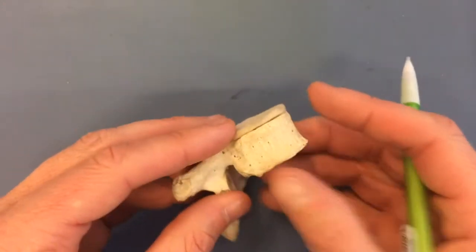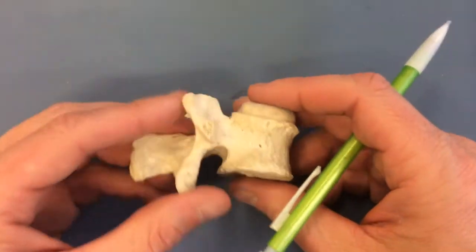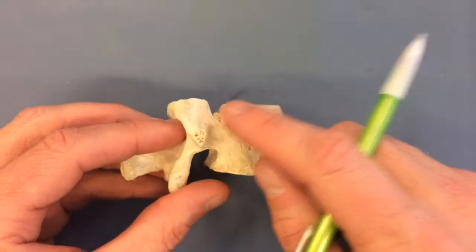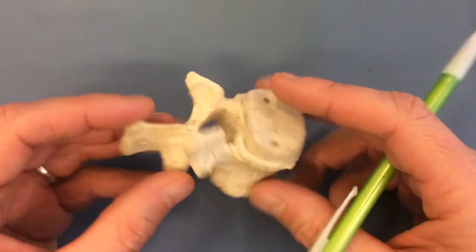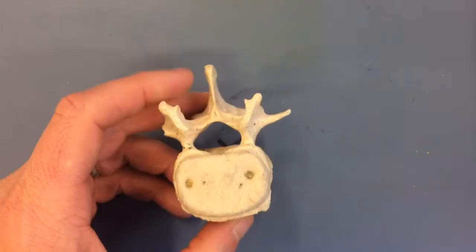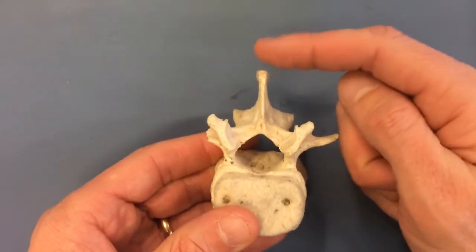That's thoracic. All right, let's bring in lumbar. Now, how do you know a lumbar? Well, no identifying features. Doesn't have 3 holes. No evidence of rib attachment. It's a lumbar. And they are pretty big and clunky. Now let's go over the parts. Same parts. Spinous process.